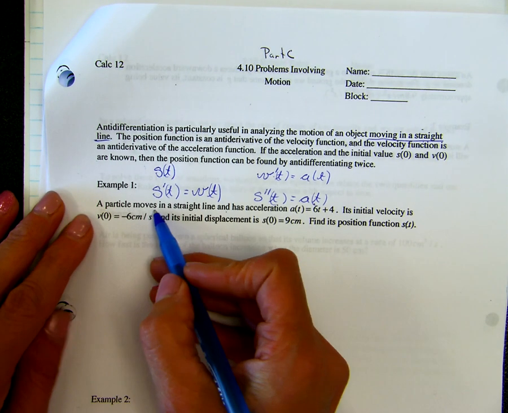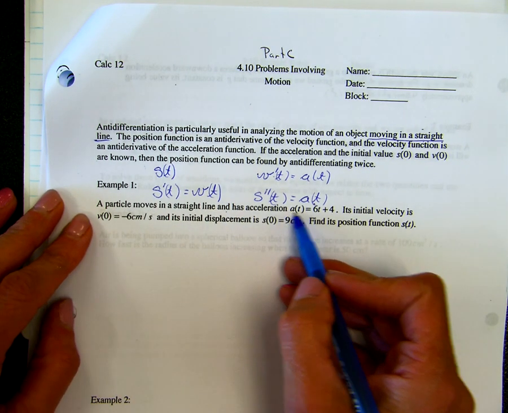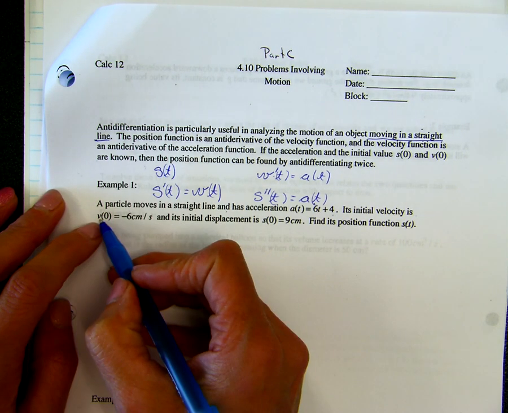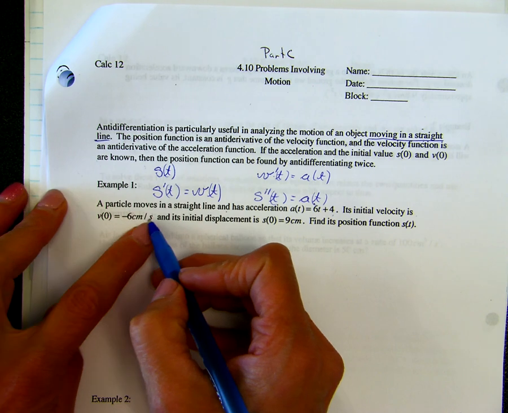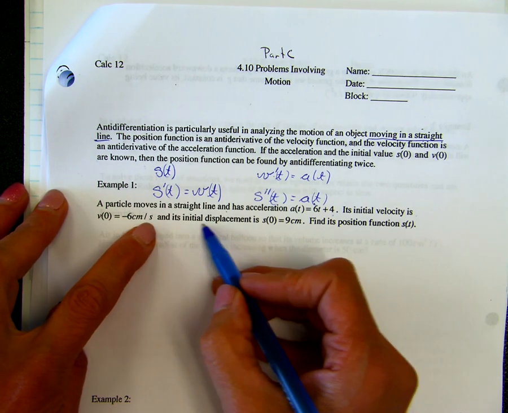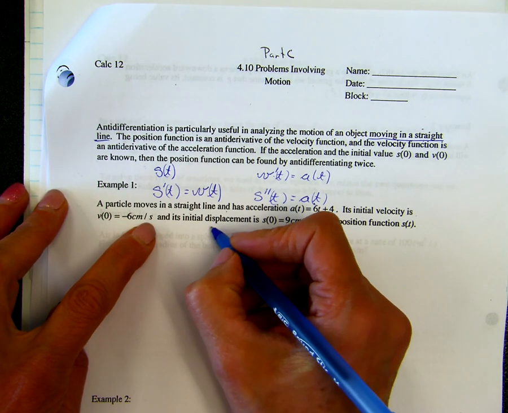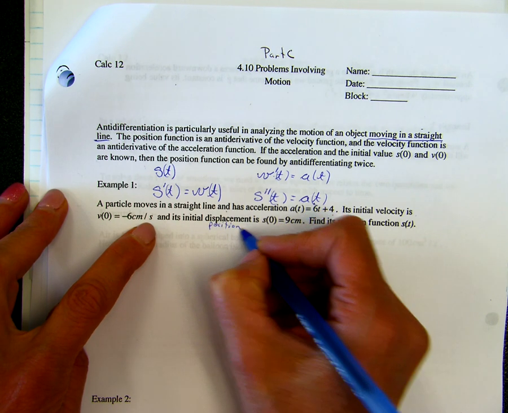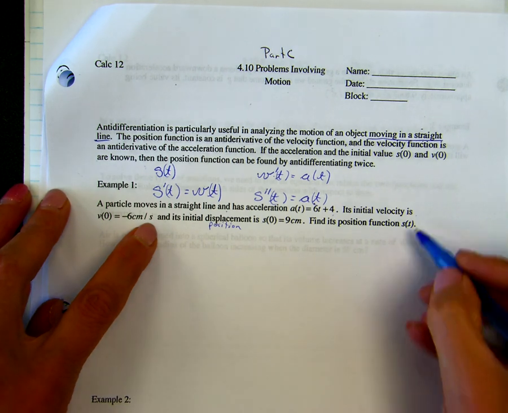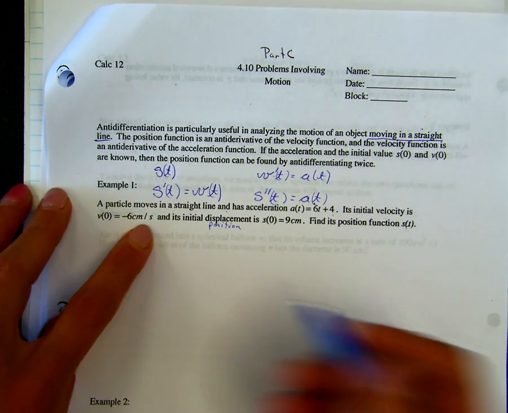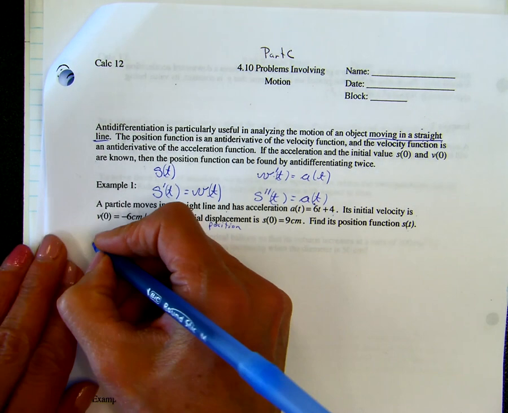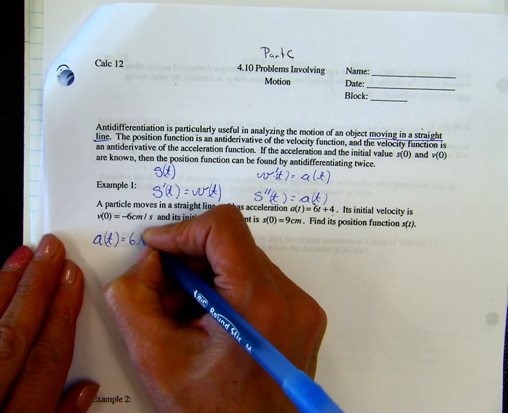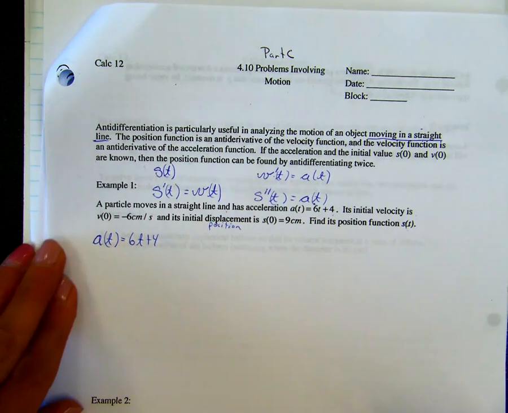So a particle moves in a straight line and has this as its acceleration function. Its initial velocity, velocity at zero, is -6 centimeters per second, and its initial displacement position, S at zero, is 9. Find the position function S at t. Okay, so let's just write this down. A at t is equal to 6t plus 4.